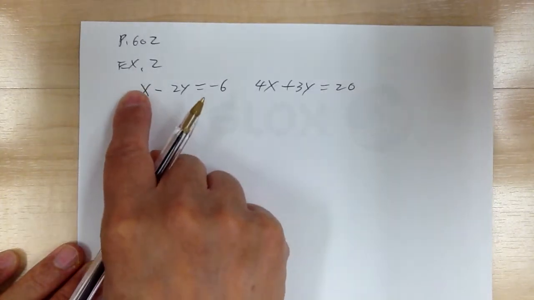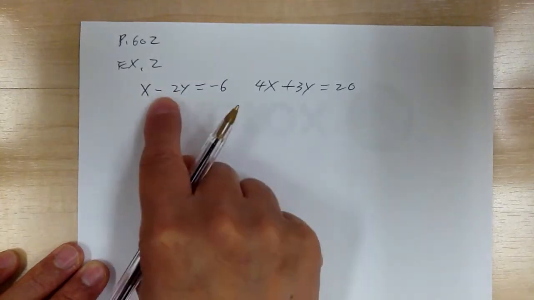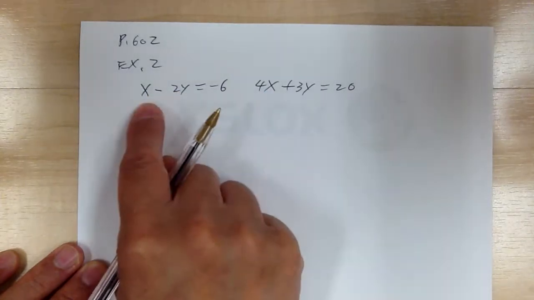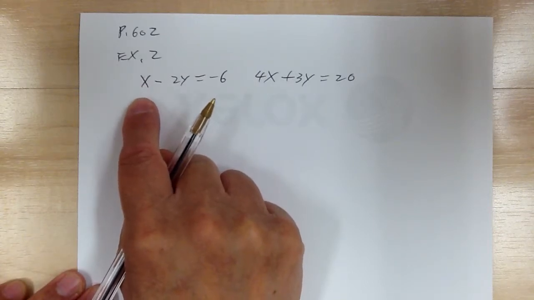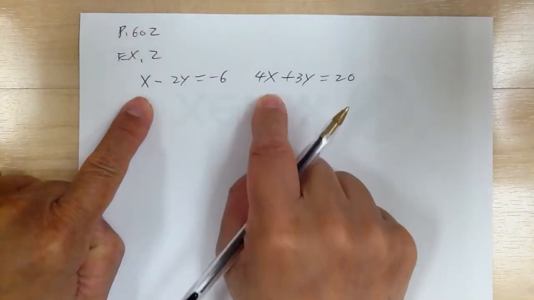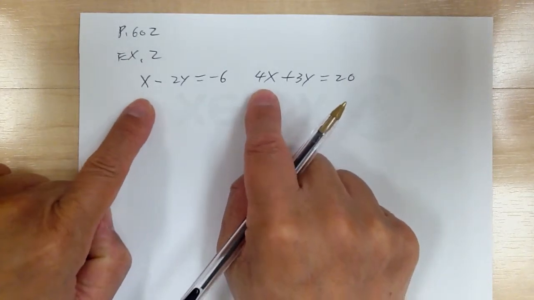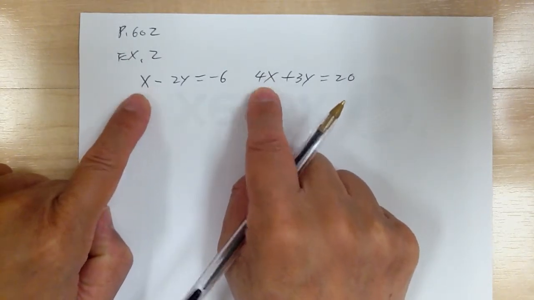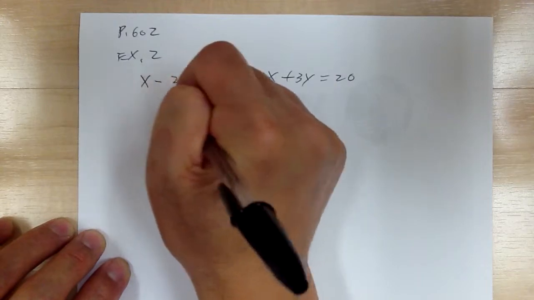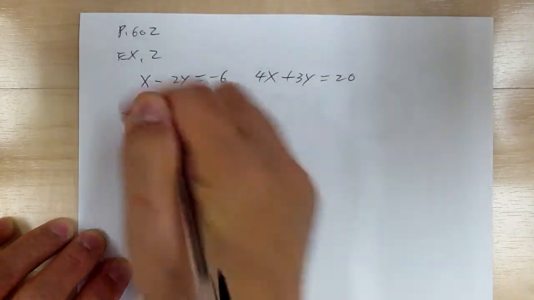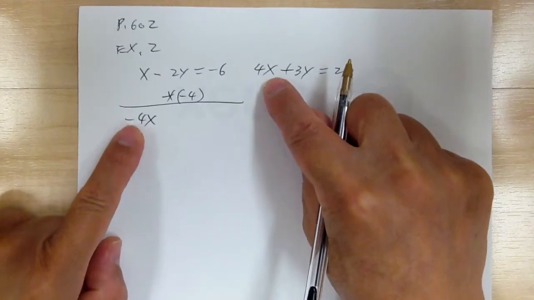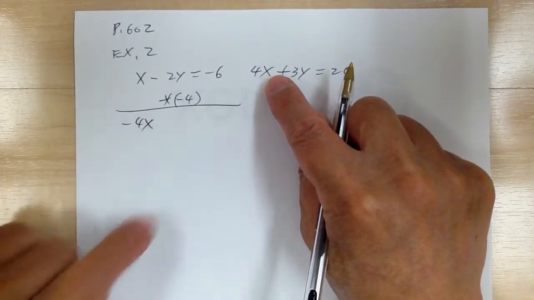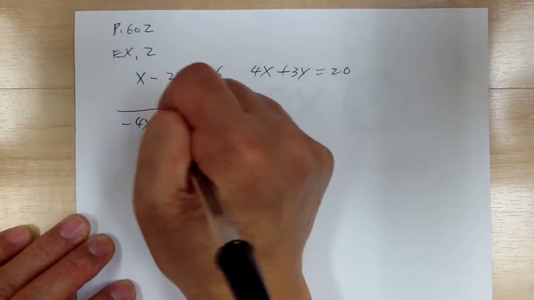This coefficient is 1, this coefficient is negative 2, and then 4 and 3. So this is the lowest one. Usually, not always, but usually this would be easier to do. So I want to eliminate the x. To eliminate the x, I need to make them opposite. To make them opposite, I need to multiply this by negative 4. So I get negative 4x. See, right now they're opposite, right? So that's the key concept: make them opposite, so that when you add, they will cancel out.